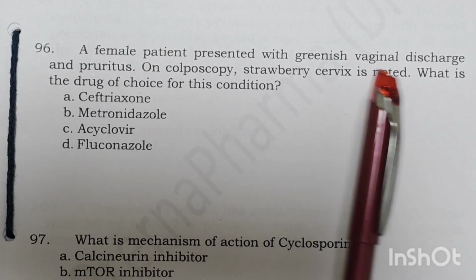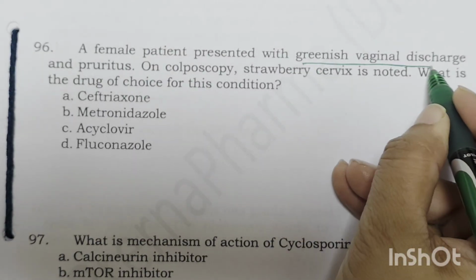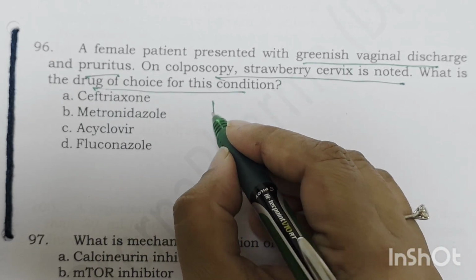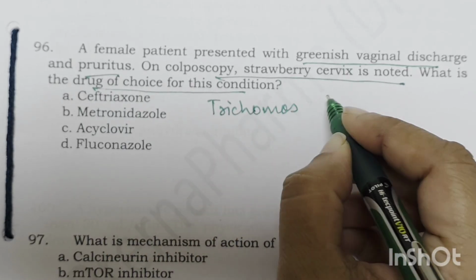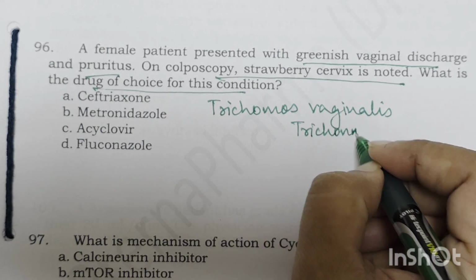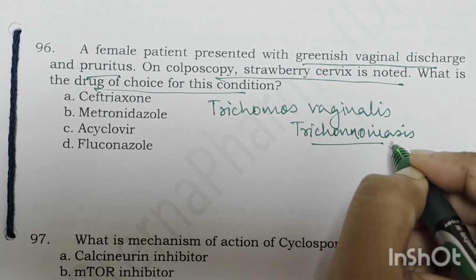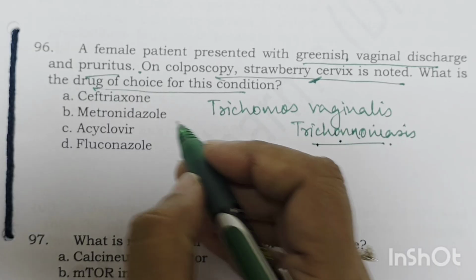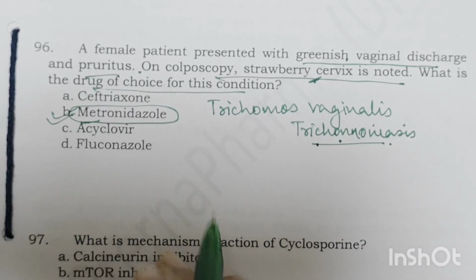A female patient presents with greenish vaginal discharge and pruritus. On colposcopy, strawberry cervix is noted. What is the drug of choice? The condition is indicative of Trichomonas vaginalis, trichomoniasis. Greenish discharge, pruritus and strawberry cervix are indicative of this infection. For this infection we use metronidazole or tinidazole. The right answer is this.